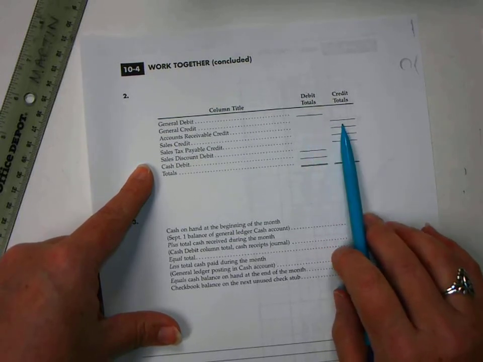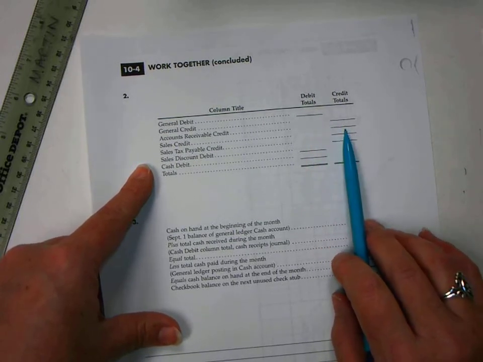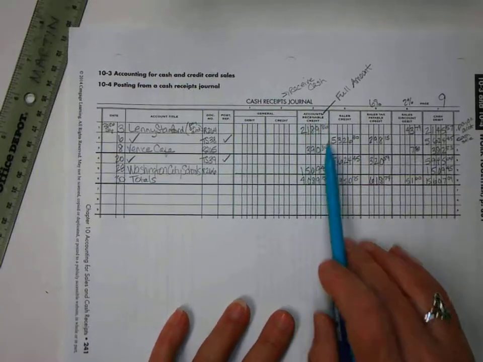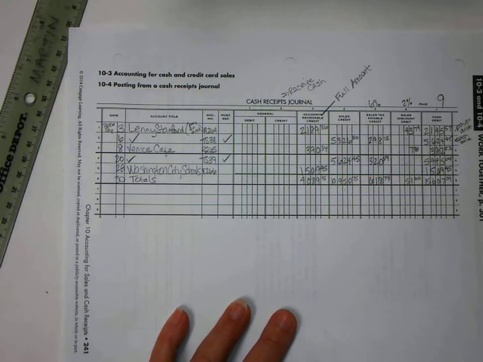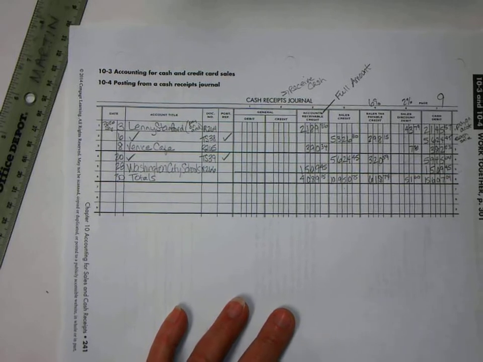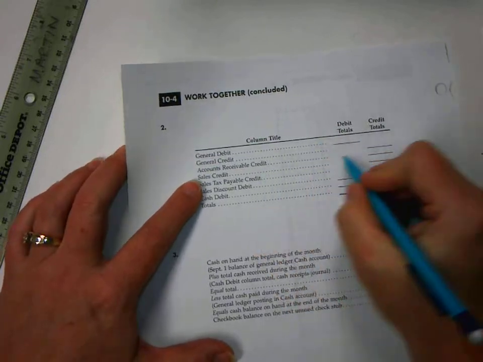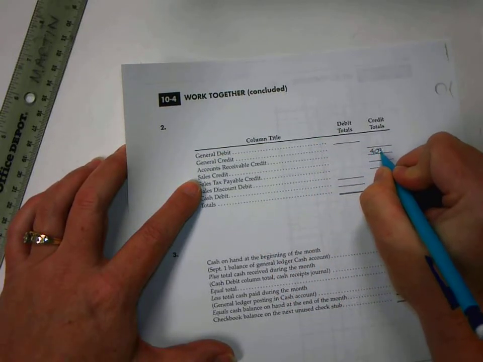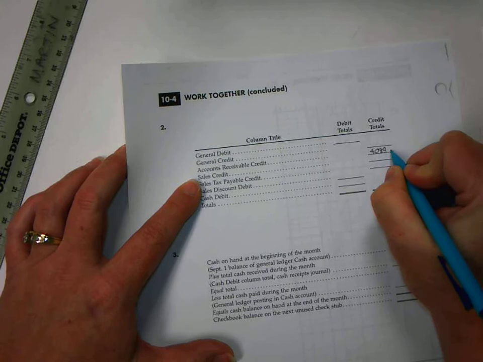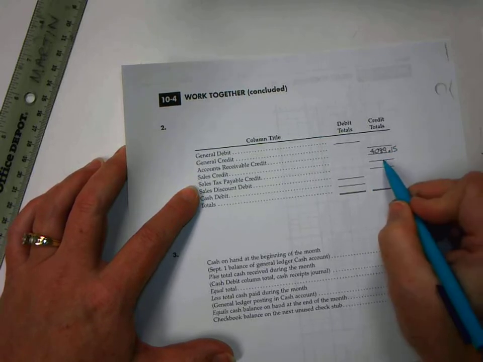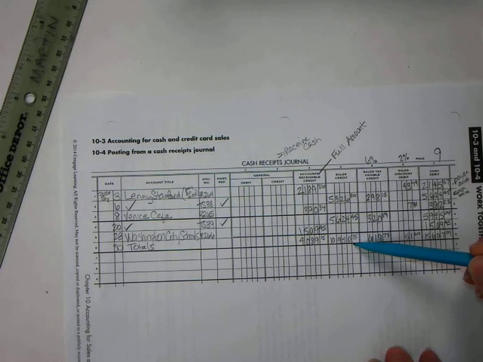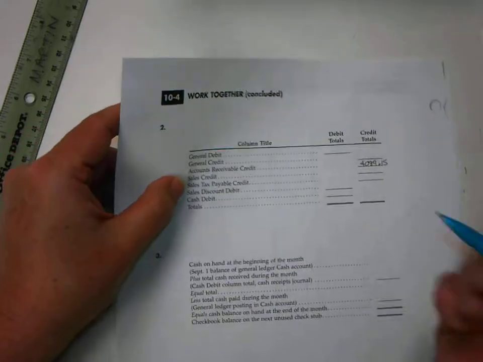General debit, general credit, we didn't have anything. Accounts receivable credit, the 4089.15. The sales credits, the 10950.75.